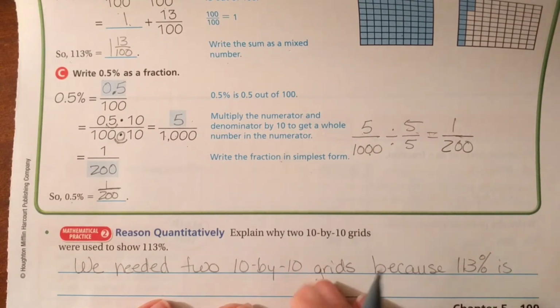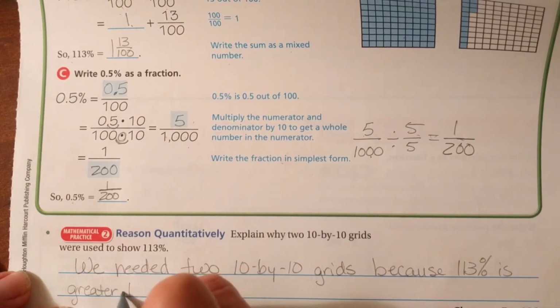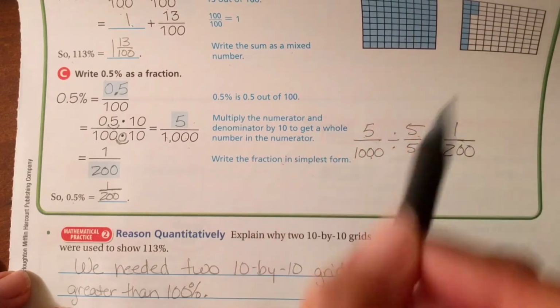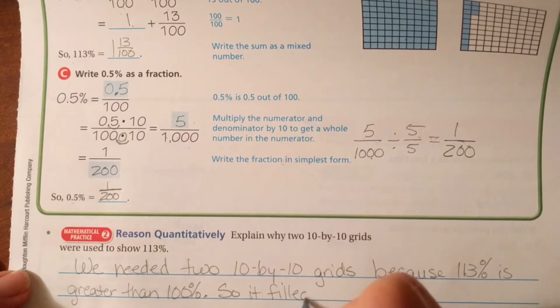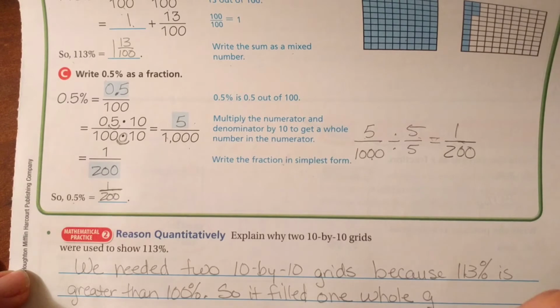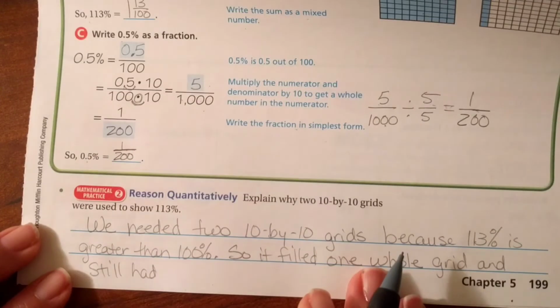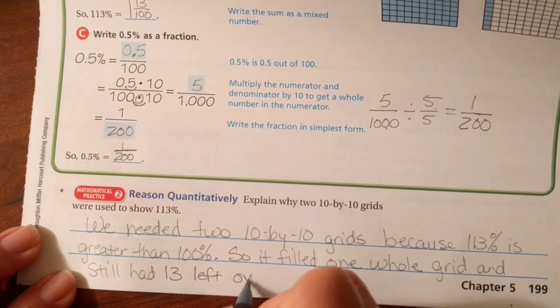113% is greater than 100%. So it filled one whole grid and still had some left over. So it filled one whole grid and still had 13 left over.